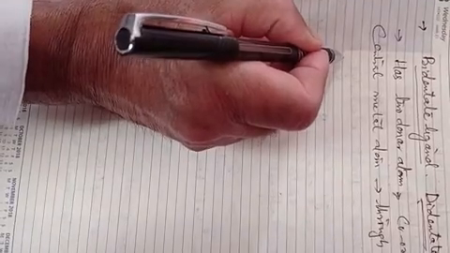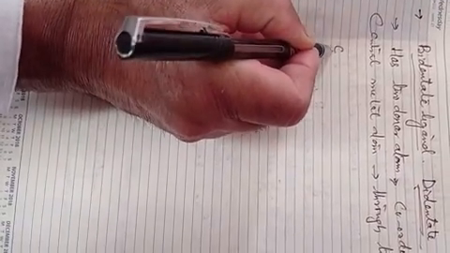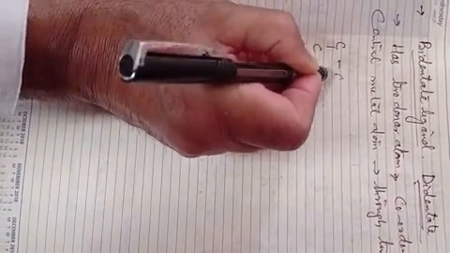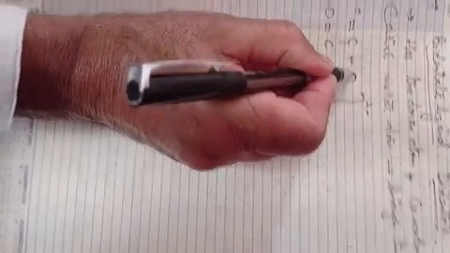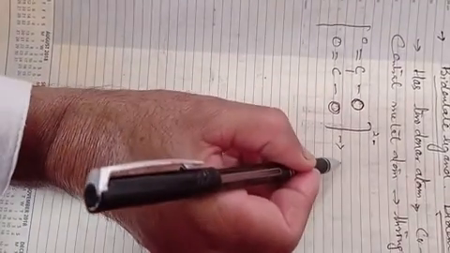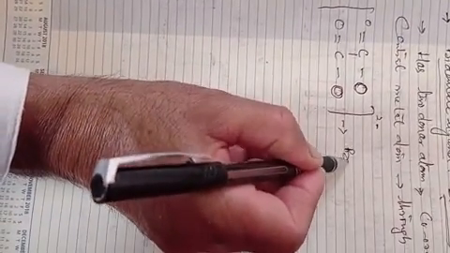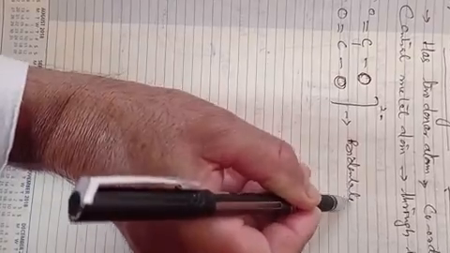For example, if we take the oxalate ion, this is the oxalate ion. So this oxygen can donate the lone pair of electrons, and this oxygen can donate the lone pair of electrons. So it is a didentate ligand, or we call it a bidentate ligand.